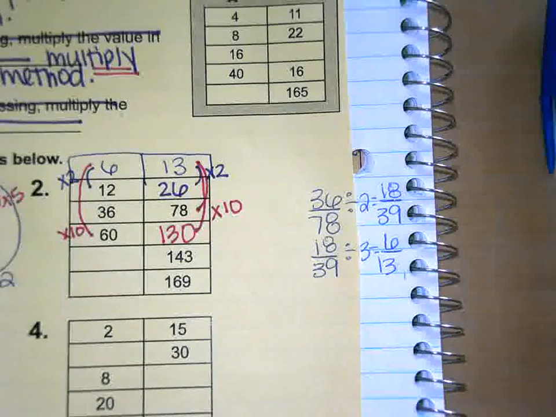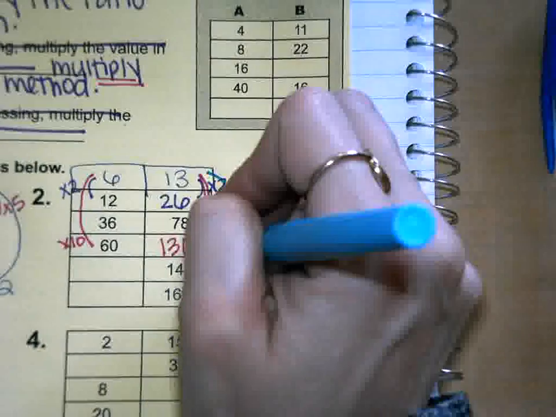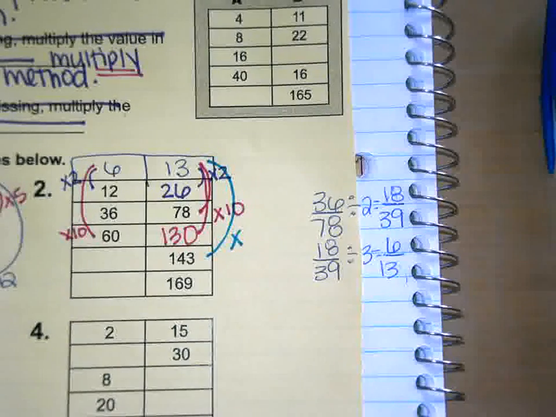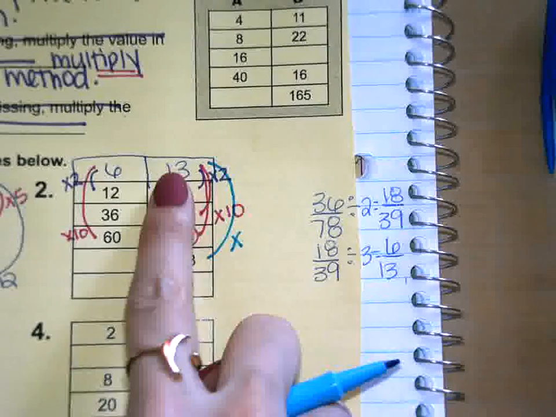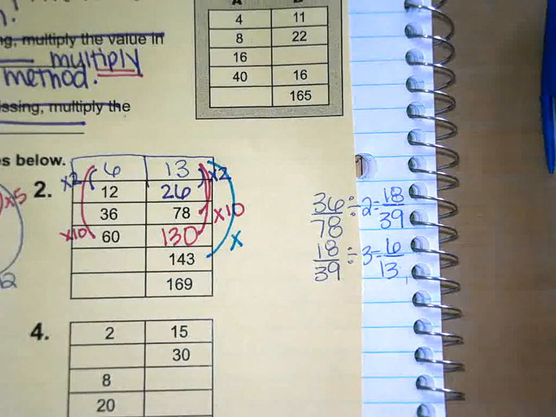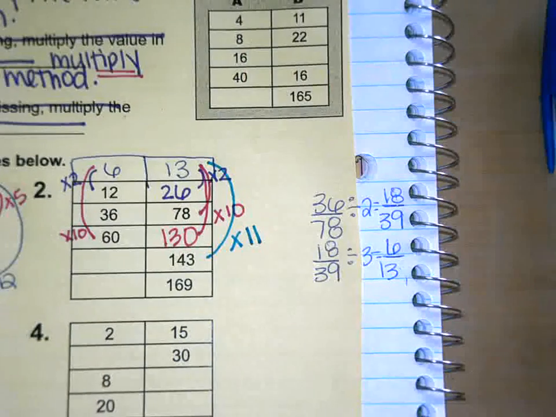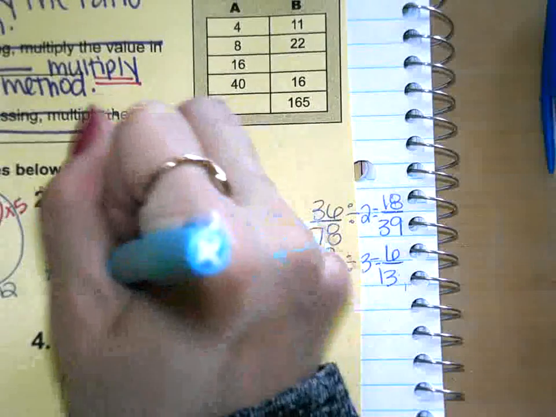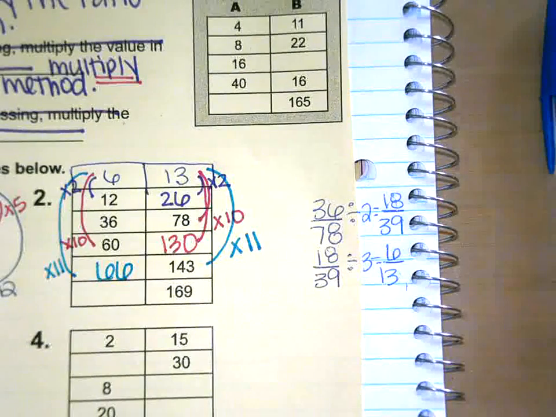I then have to figure out, well, what times 13 is going to give me 143. Now that's something I can't really do off the top of my head, so I'm going to have to do a little bit of guess and check, or I'm going to have to do 143 divided by 13, and that would give it to you as well. If you did 143 divided by 13, you would get your answer as well, and that ends up being 11. 13 times 11 is 143, which means I need to do 6 times 11, which is 66.